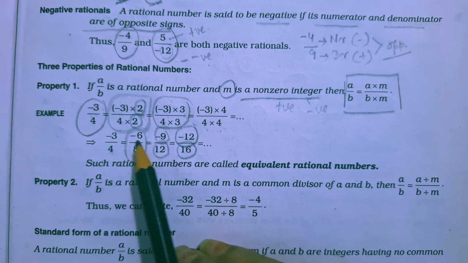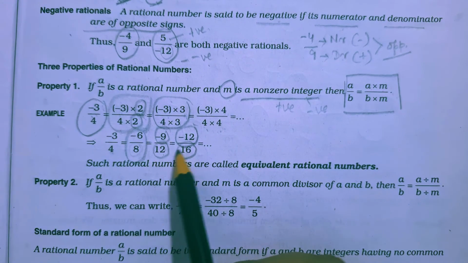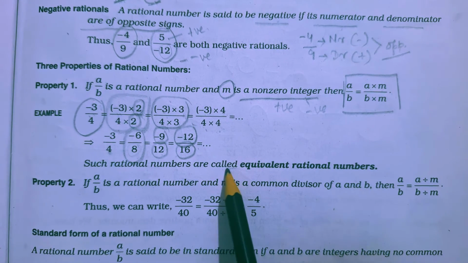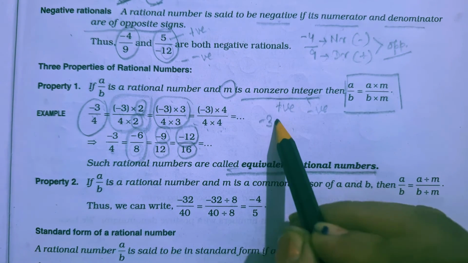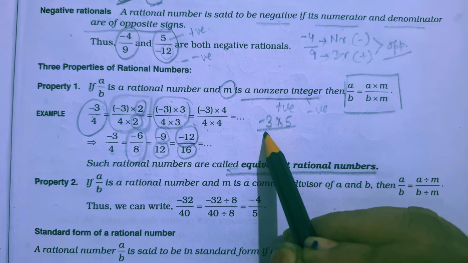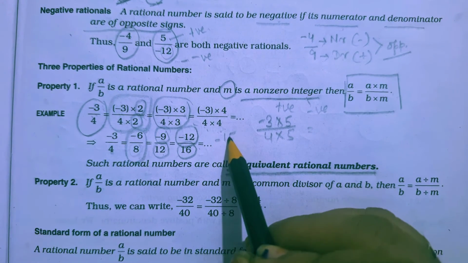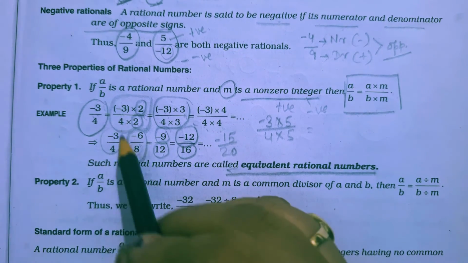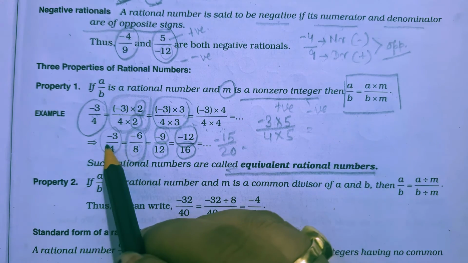Now these kinds of numbers, where the original rational number can be written in other forms but which reduce to the original form, are called equivalent rational numbers. They are actually equivalent. Now if we do minus 3 into 5 by 4 into 5, what will we get? We will get minus 15 upon 20, which upon cancellation we will get minus 3 by 4 again. So minus 15 by 20 is also an equivalent fraction of minus 3 by 4.